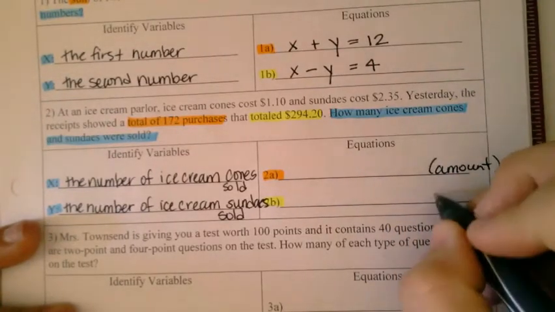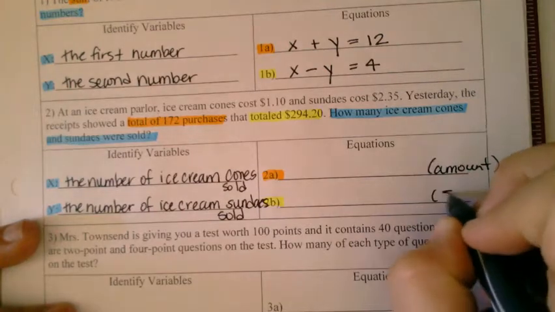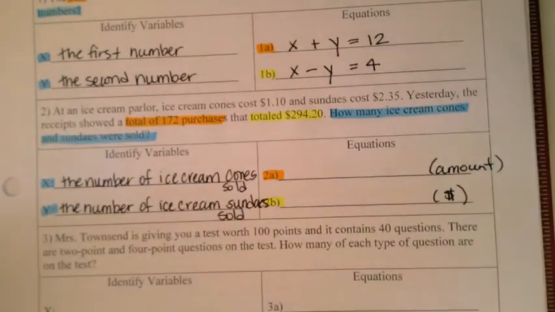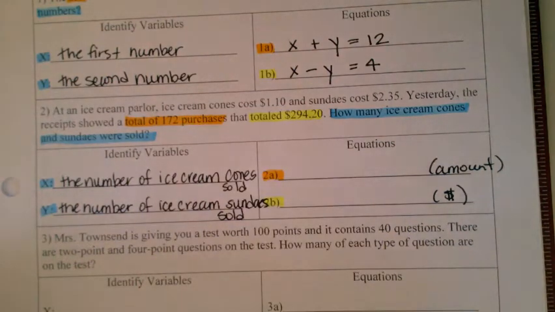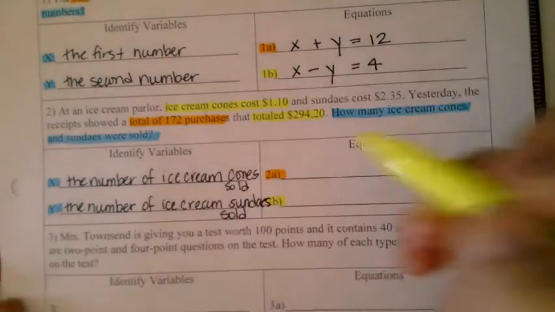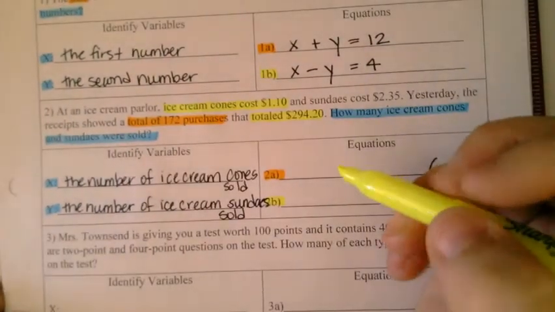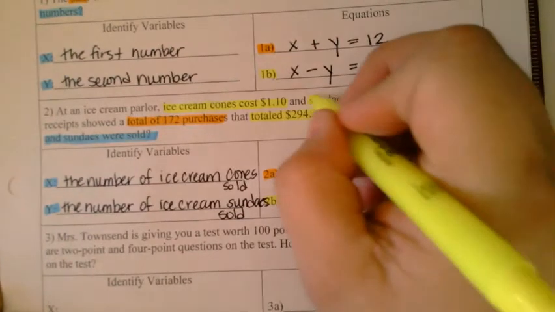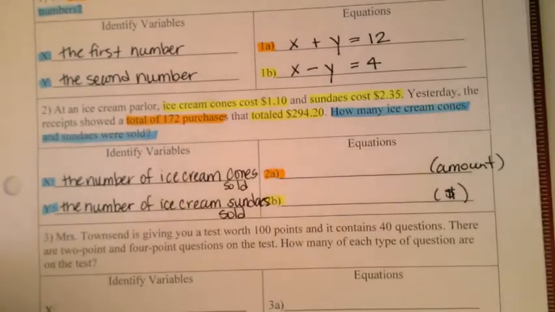The other one is going to represent the value or the money that it was worth. Okay. Now the money, there's other information in this word problem that does also go into the money problem or the money equation. I know that ice cream cones cost $1.10 and sundaes cost $2.35. We're going to incorporate that into our money equation.